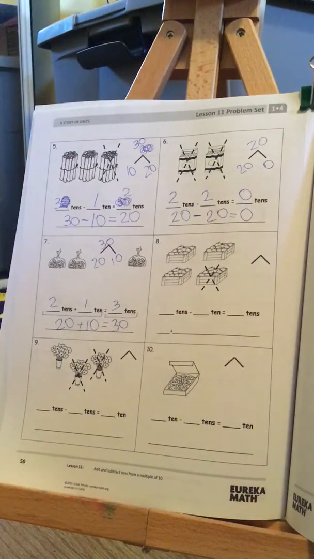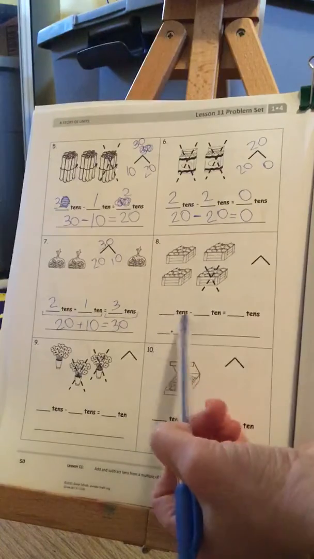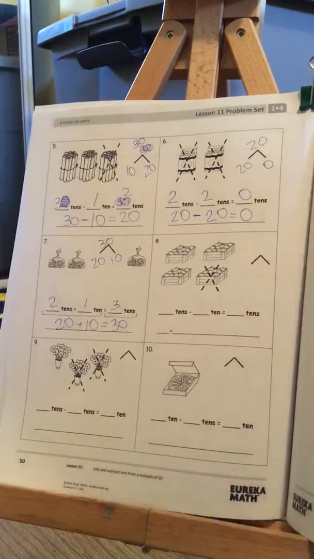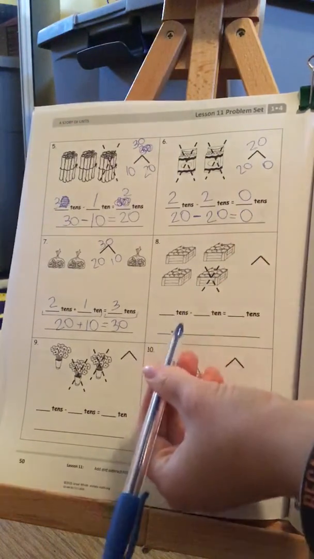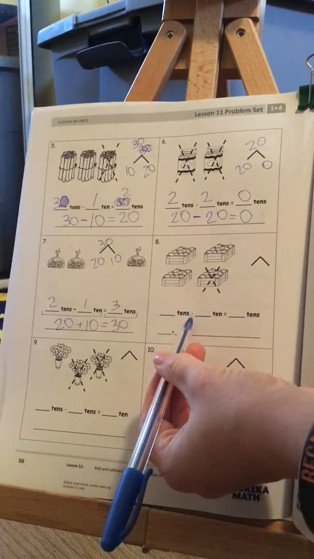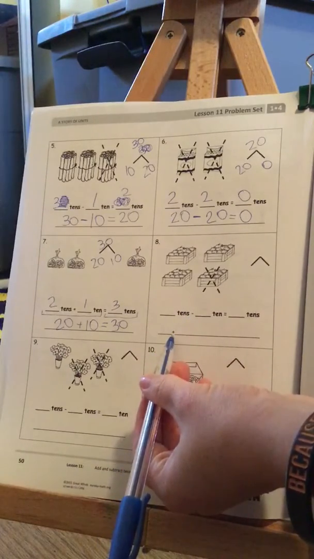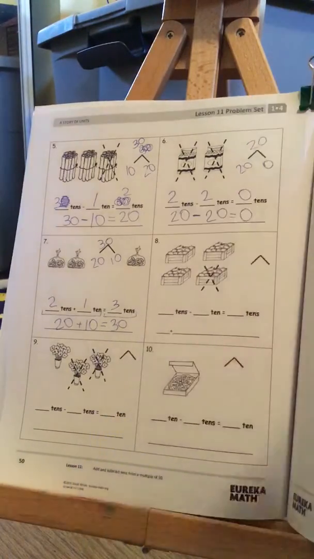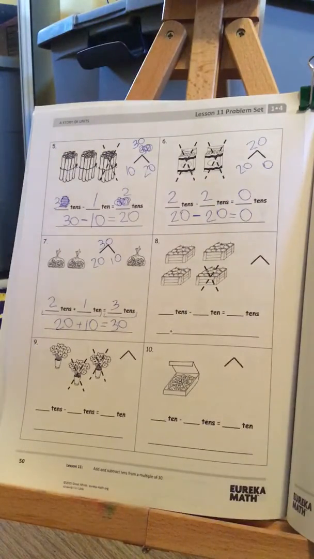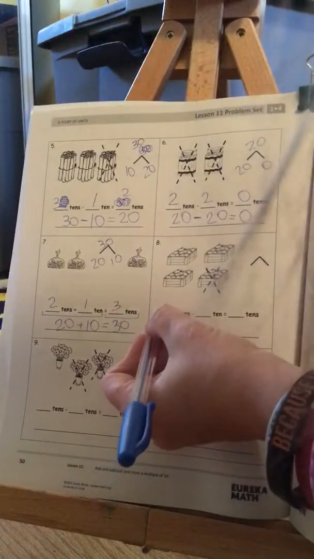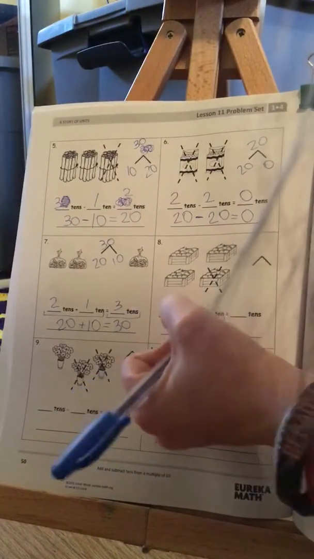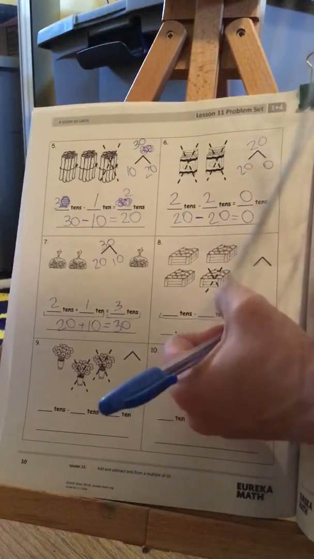Question number 8. Looks like crates of apples. So I'm looking here at my number sentence. Here I notice a subtraction sign. Here I notice an addition sign. So as we go through, we're going to be careful about where we put our numbers. I notice here there are 2 parts on this side and 1 part here.